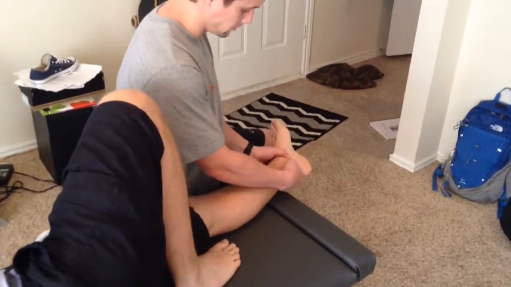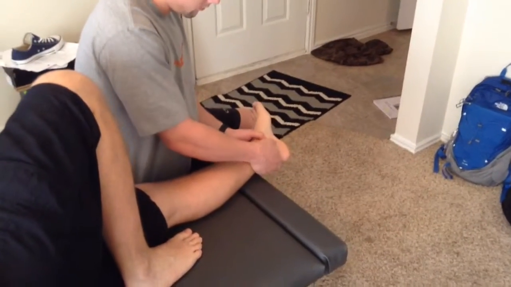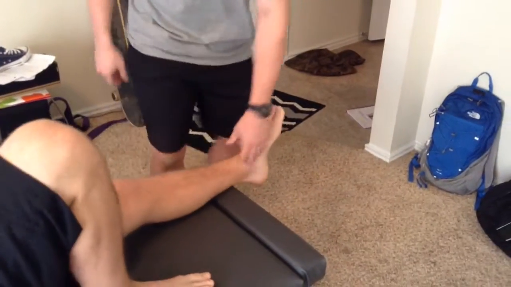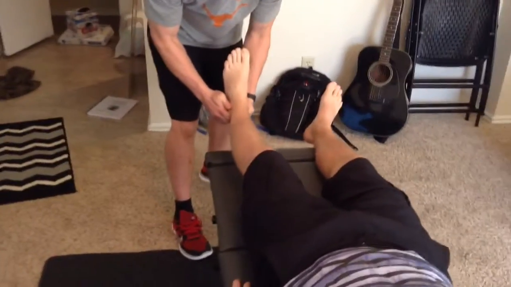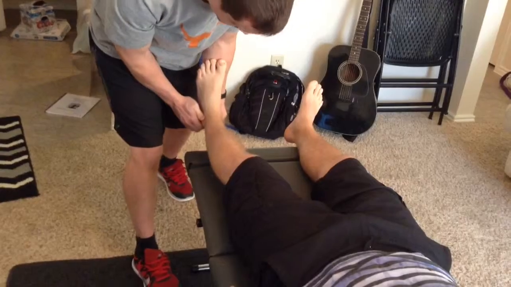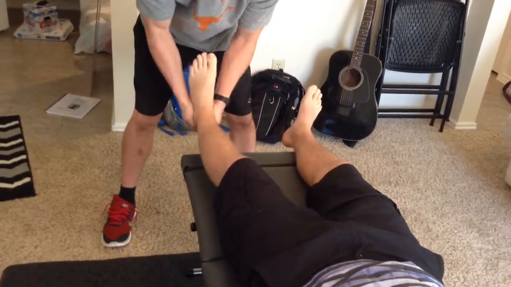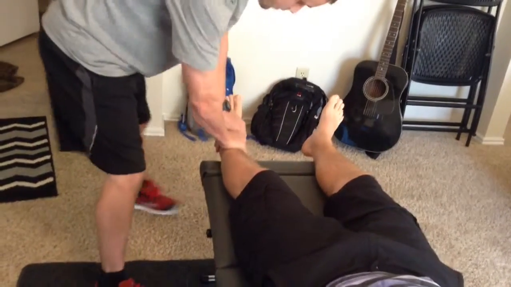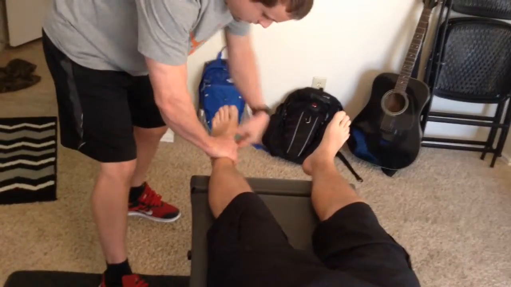Going to do long axis distraction of the mortise joint, long axis distraction of the subtalar joint, then A to P, P to A glide of the distal fibula, then I to S, S to I glide of the distal fibula, inversion, eversion of the subtalar joint, A to P, P to A shear of the mortise joint, A to P, P to A shear of the subtalar joint.